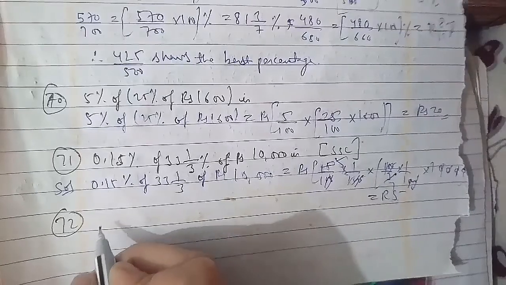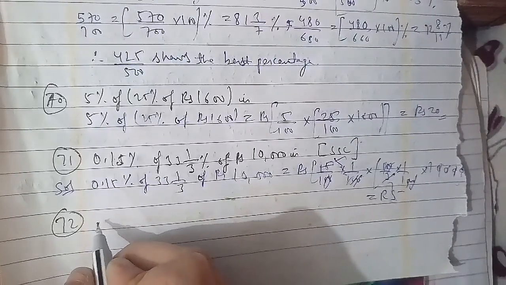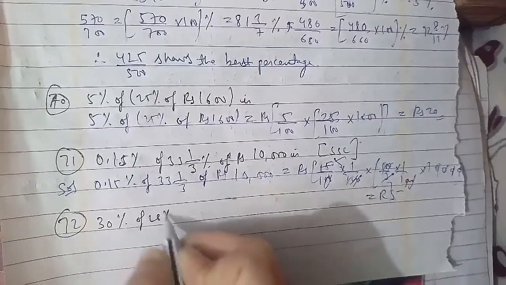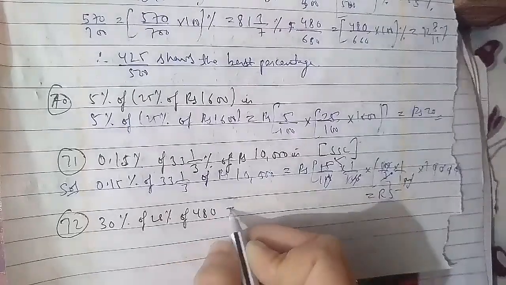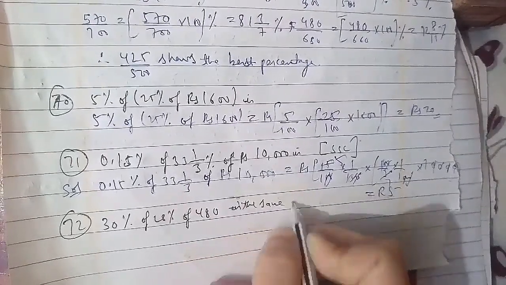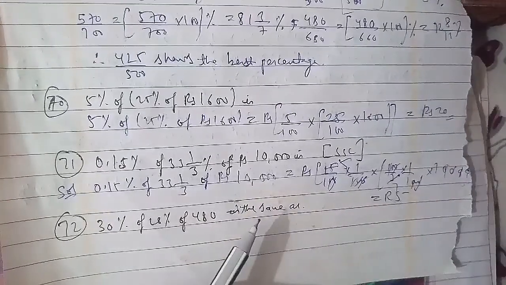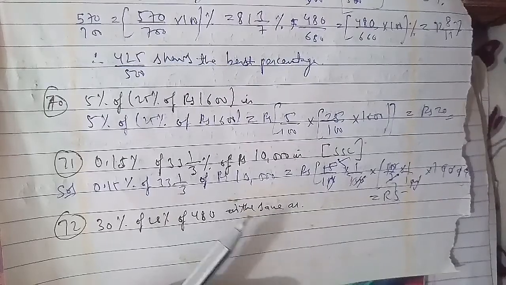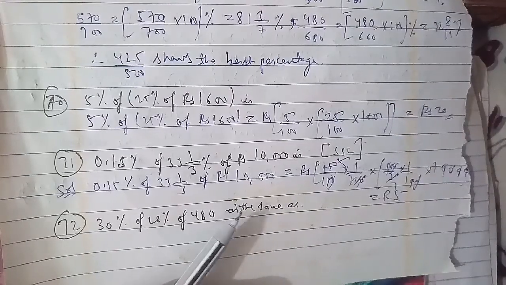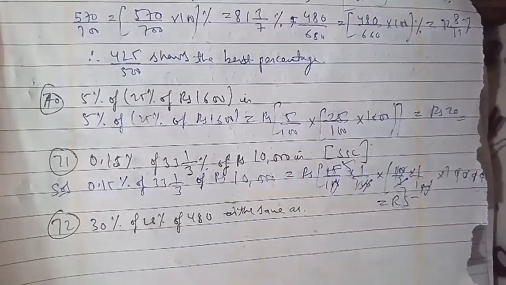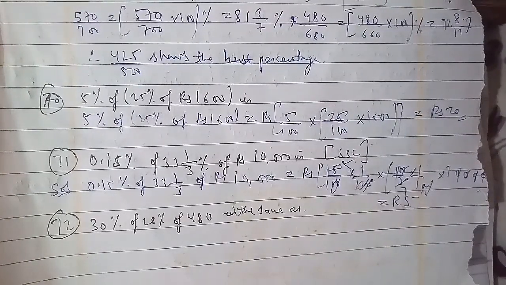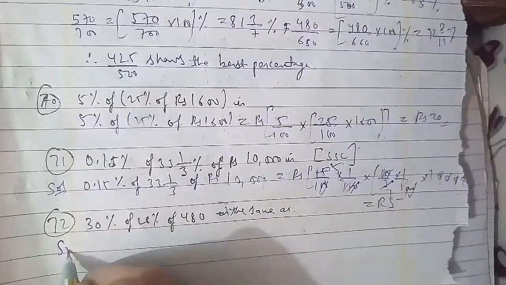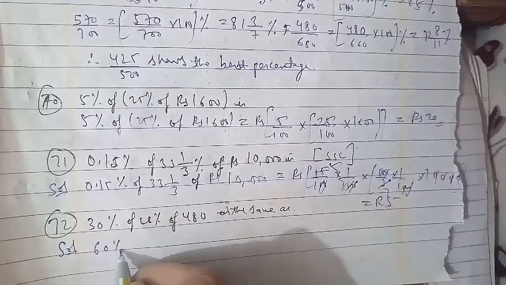60% that we have here, of 28% of 240 equals 60 upon 100 into 28 upon 100 into 240, which equals 30 upon 100 into 28 upon 100 into 2 into 240, the same 30 upon 100 into 28 upon 100 into 480, which equals 30% of 28% of 480. That will be the right answer for this question as well.